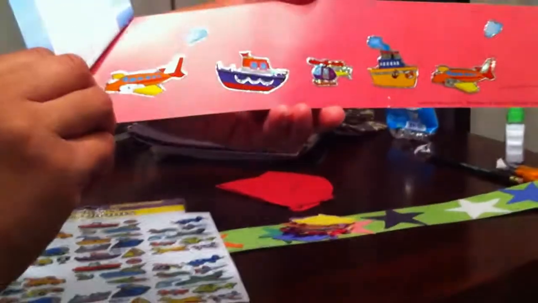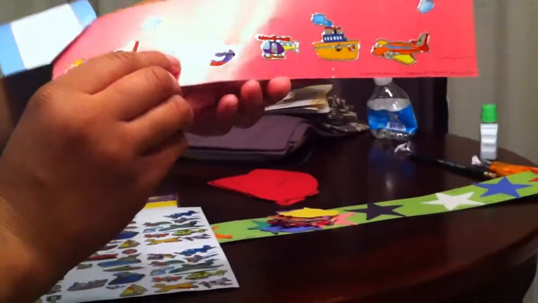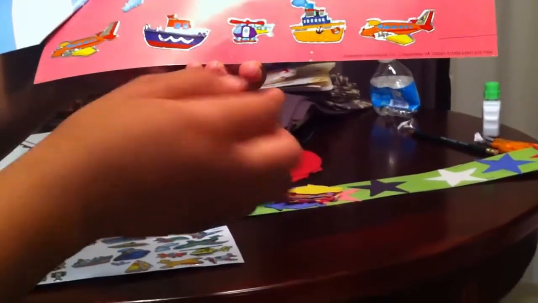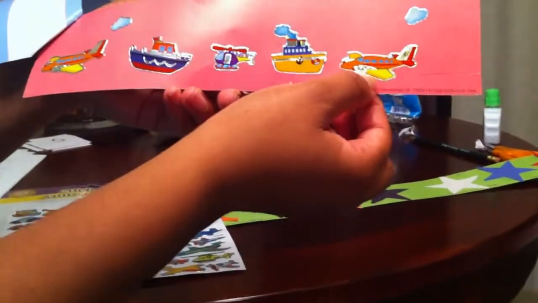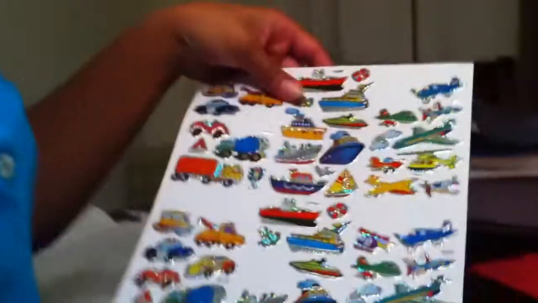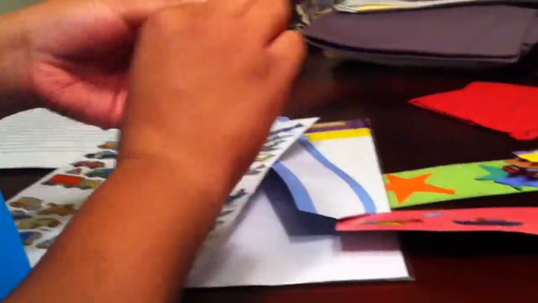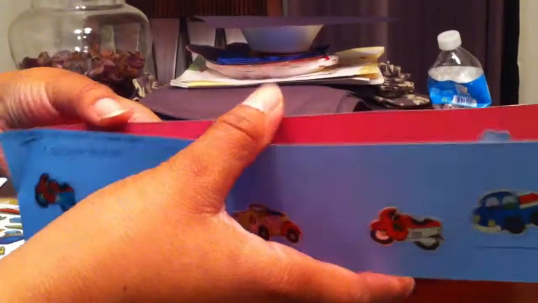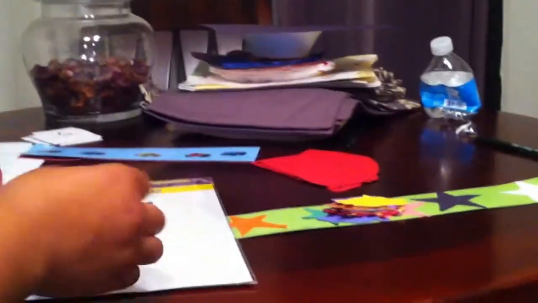But this one is the airplane, the boat, a helicopter, another type of boat, and then they have the airplane. So they will try to find the sticker that comes next. So what comes next will be the blue and orange boat. And they will put it on their line. And you can also give them their own center strips and some more stickers and allow them to make their own patterns on center strips.